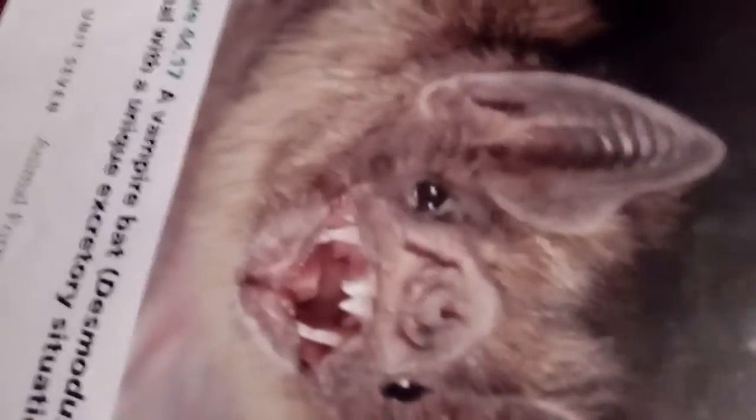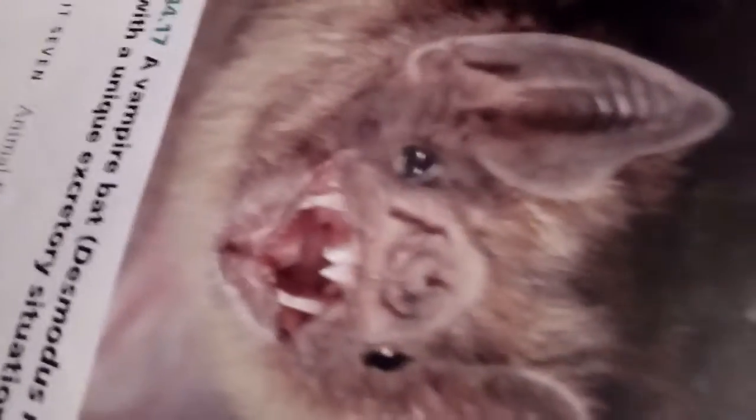They benefit from consuming as much blood as possible when they do find prey, so much that after feeding, a bat could be too heavy to fly.